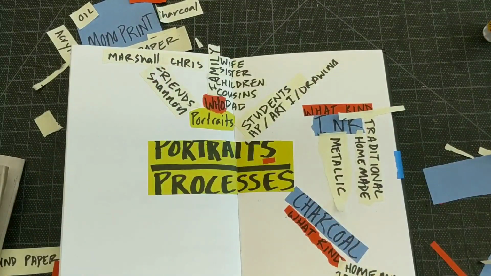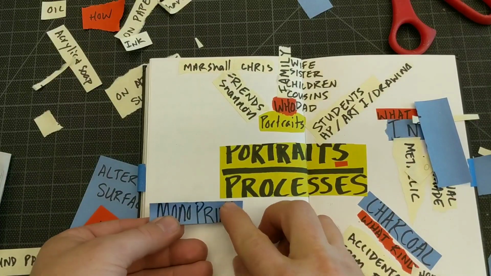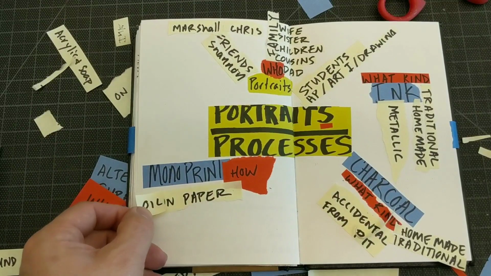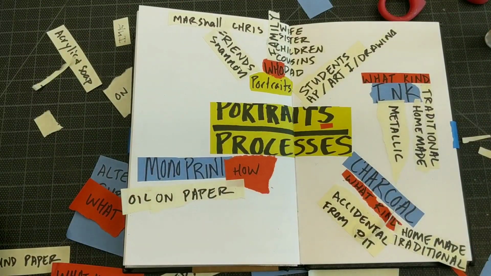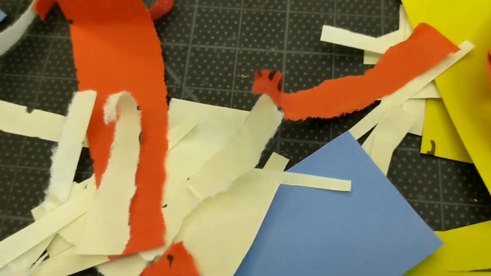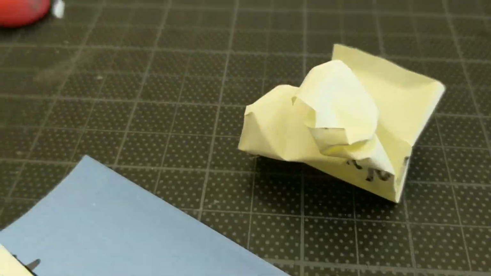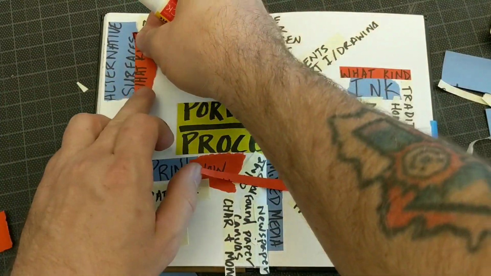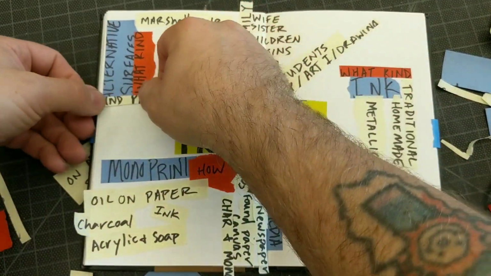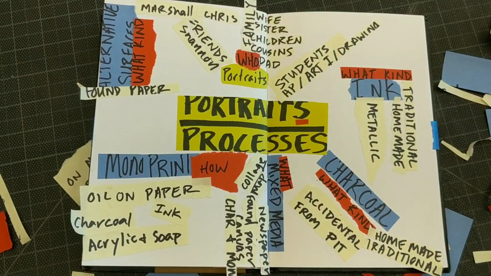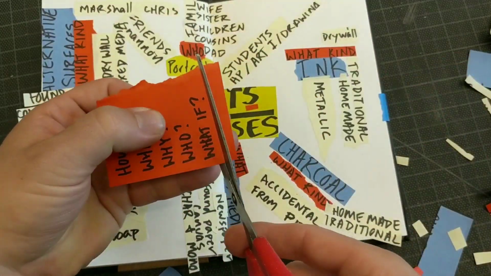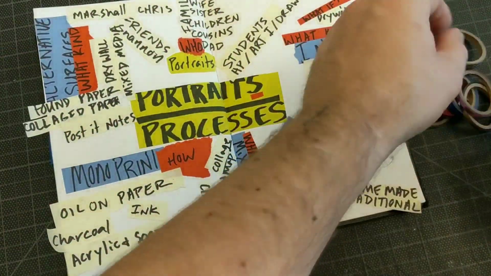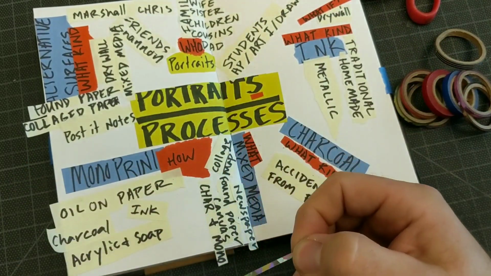Do it in such a way that it makes sense to you, and don't limit yourself to just words and paper. I also, towards the end of this, started kind of putting examples of what I was thinking in the book. For example, I got out some ink, and I made a couple of little swipes of ink. I had some brown ink and some black ink, and I made just a couple of swipes of that just to remind me that I had other colors of ink that I could use.